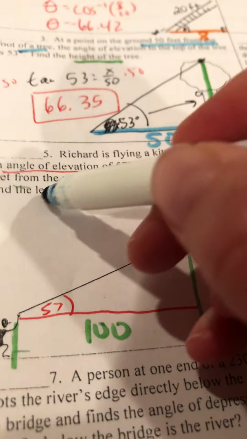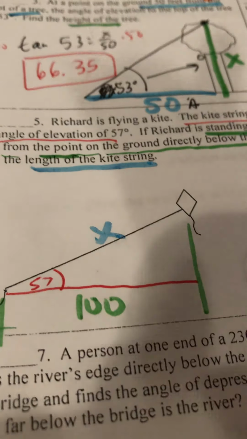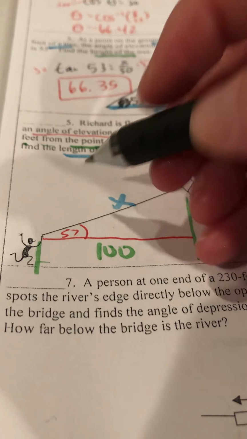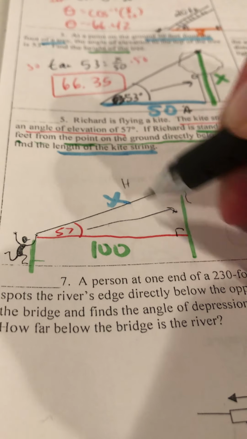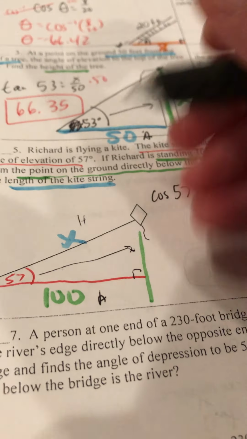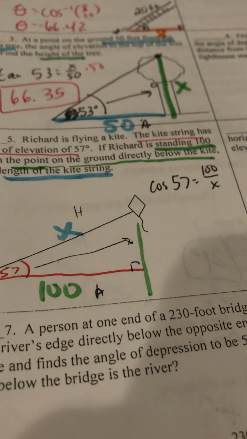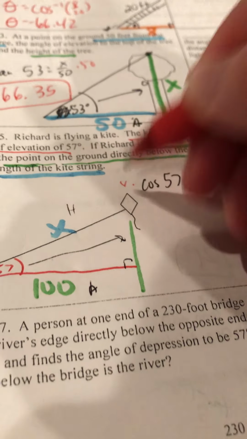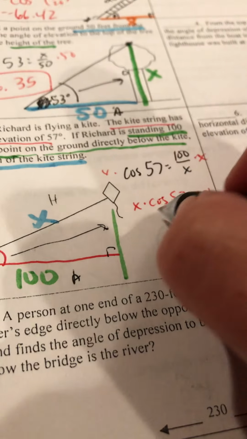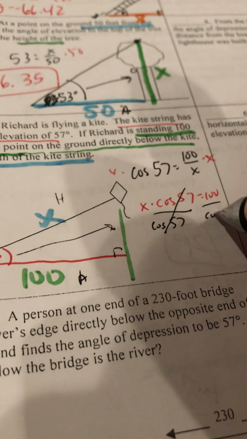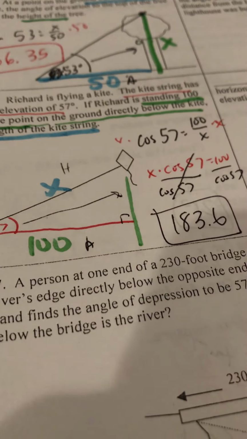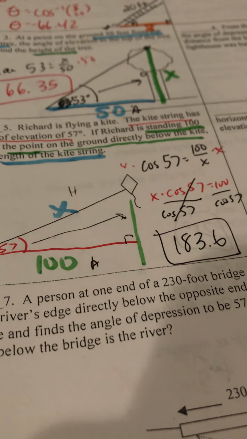And it says, what's the length of the kite string? It doesn't say how high is the kite. That might be what you assumed it said, but that's not what it's asking. It's asking for this. So again, we have no opposite. We have hypotenuse and adjacent. So I have cosine of 57 is adjacent over hypotenuse, or 100 over x. We would multiply by x on both sides. x times cosine 57 equals 100. We would divide by cosine of 57. And so I get 183.6.